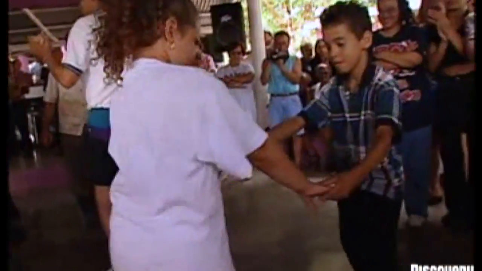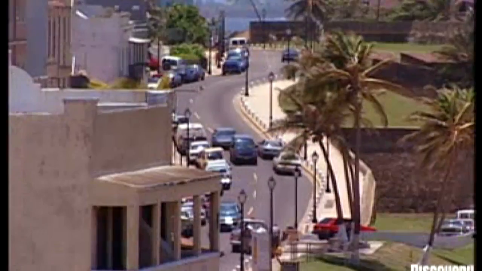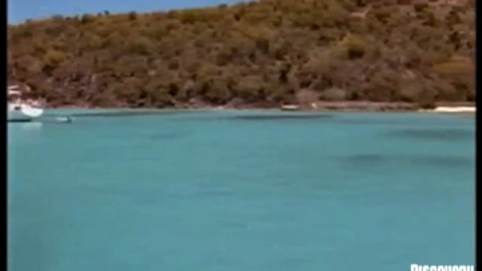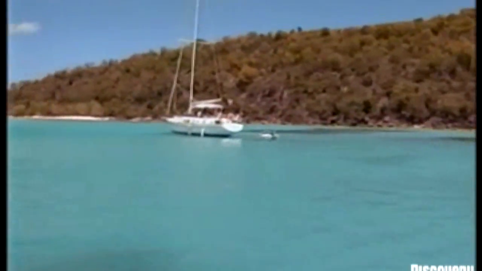Each island has its own character and culture, but they all share many of the same physical features. They all have the same hot tropical climate for most of the year. They withstand fierce hurricanes that batter the shoreline every summer and fall.